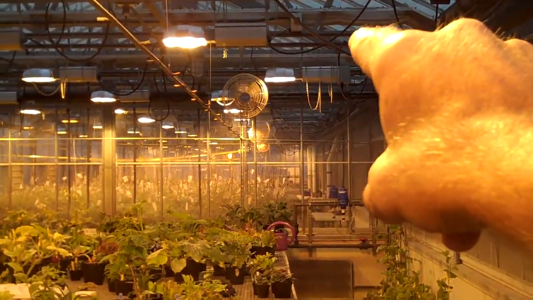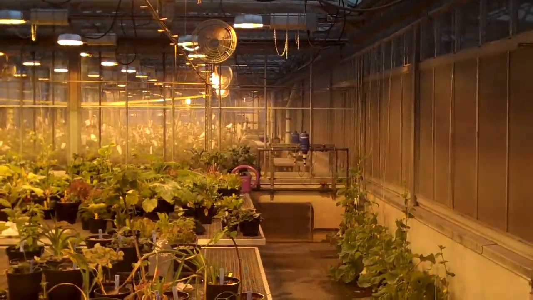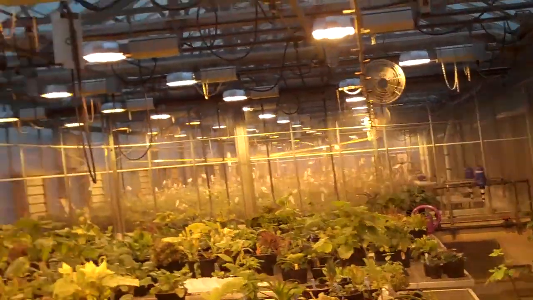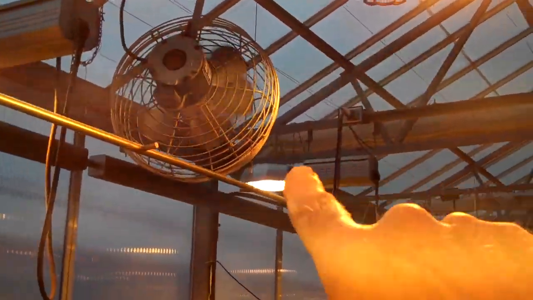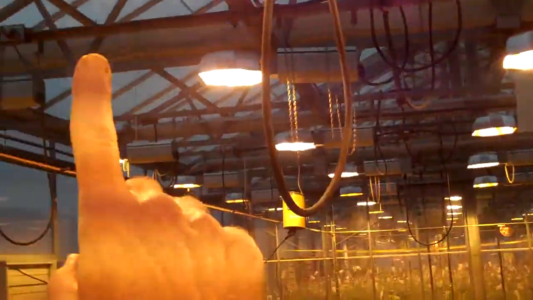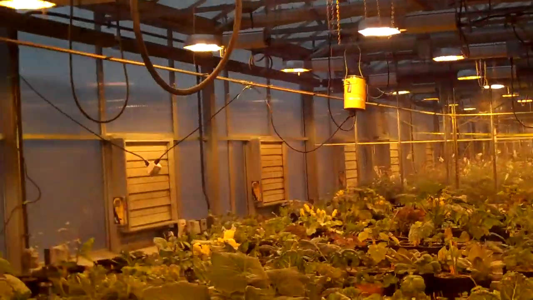At the end there you can see a fan blowing toward us, and as I'm doing this I feel air in my face. And then the air comes past our material and gets blown to the other end of the greenhouse by this fan. So it goes in kind of a clockwise motion around the greenhouse.